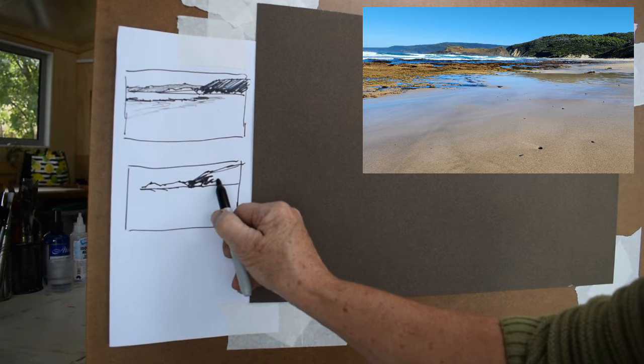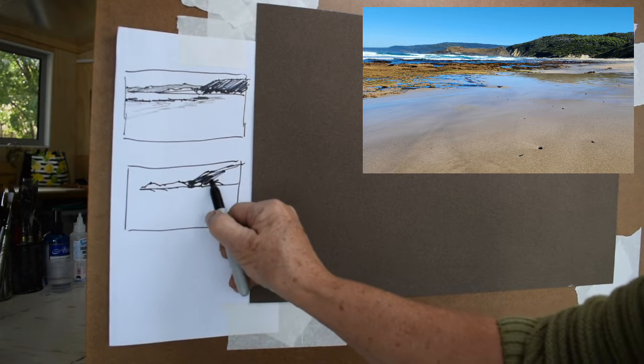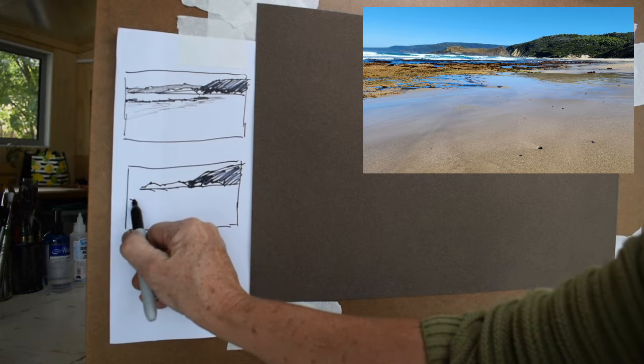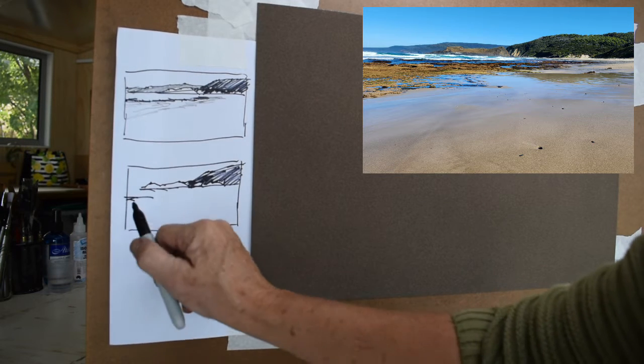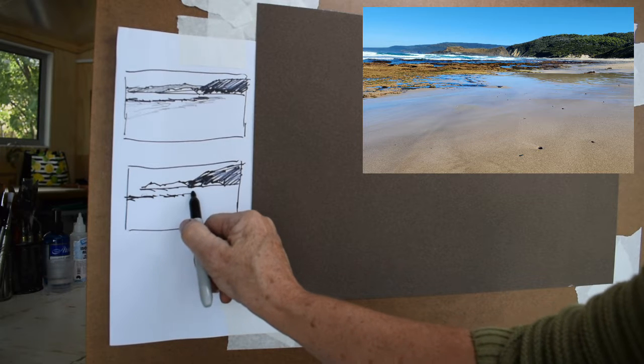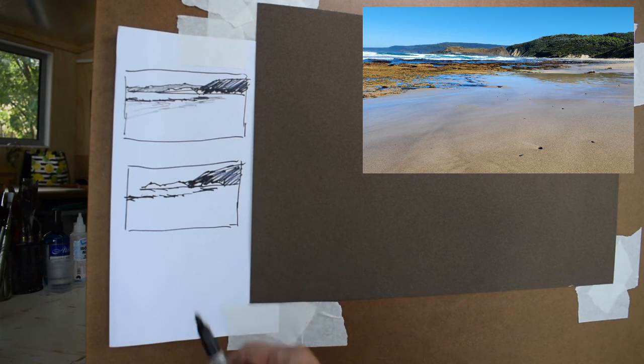I didn't really know which way I wanted to go, so now I'm just cropping that right in and seeing if I prefer that, because what I was really interested in was this foreground area here of seaweed and rocks, and I felt maybe I was losing it a bit there.